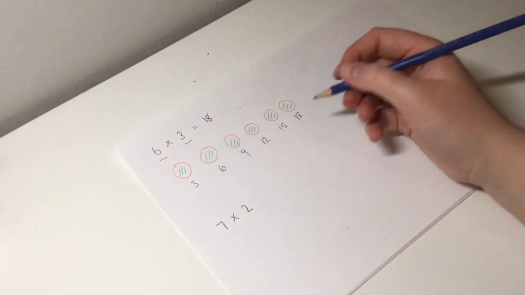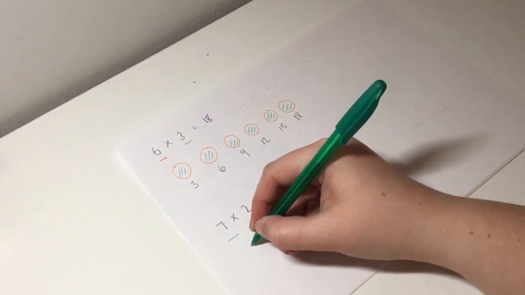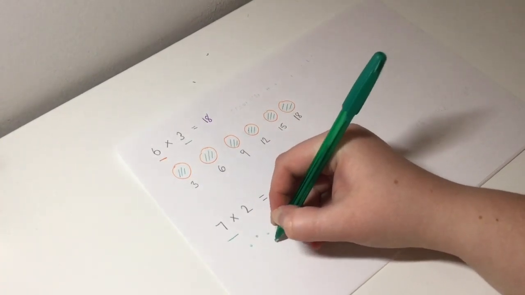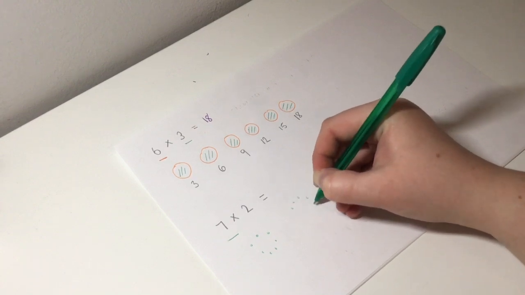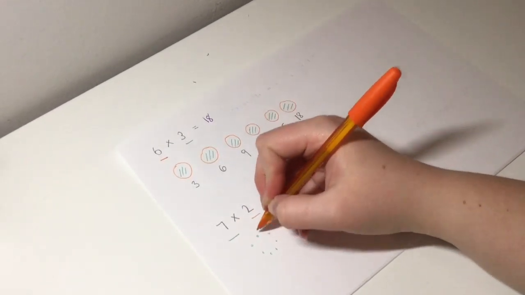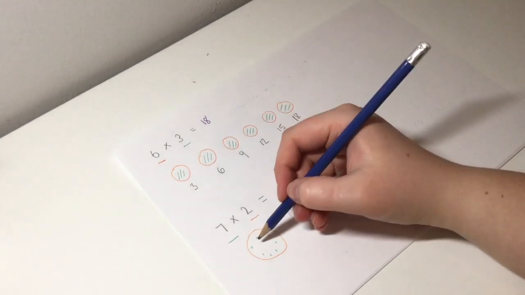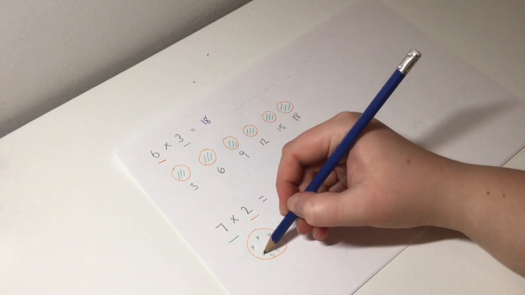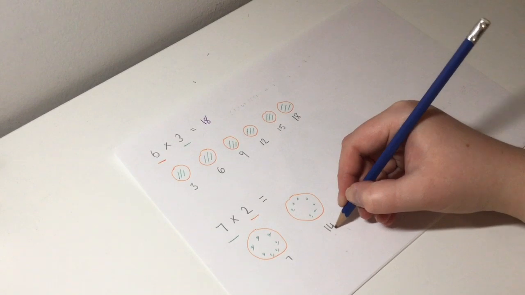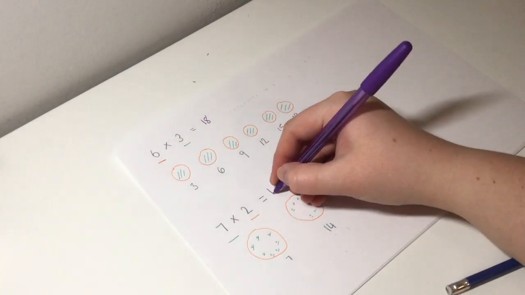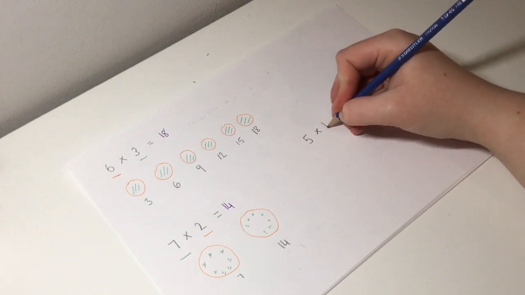Let's try another one. 7 times 2. I'm going to do it with the swapped around equation, where the 7 is how many is in one group. And then just to make sure my workings out are clear, after I've done that, I'm going to draw my 2 groups. And then as I count all the dots, I'm marking them with a pencil ever so slightly, so I don't count them more than once. There, my total is 14, so my answer is 14.